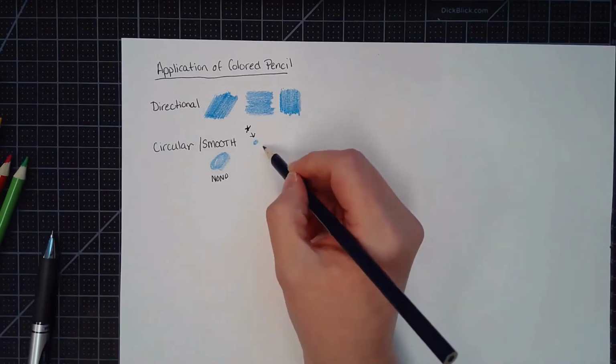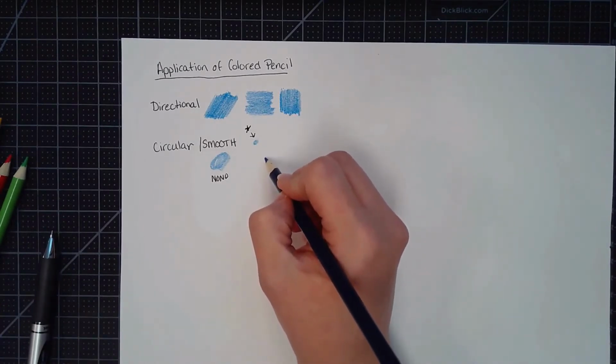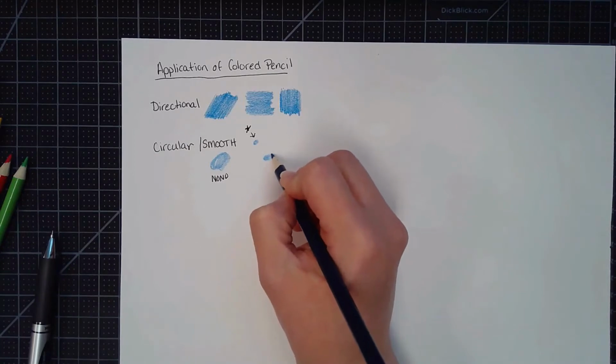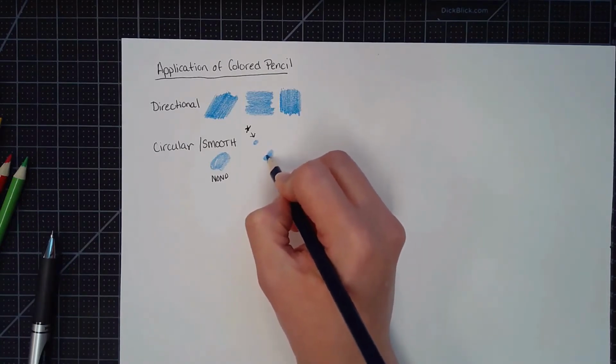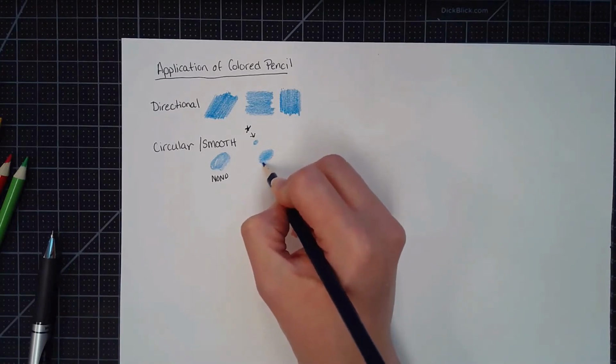And what you're going to do when working with the circular shading technique, whether it is graphite pencil or colored pencil, is as you move in this circular motion, you start venturing away and coming back just a little tiny bit. It's called overlapping. So I'm overlapping my pencil strokes over and over and over again.